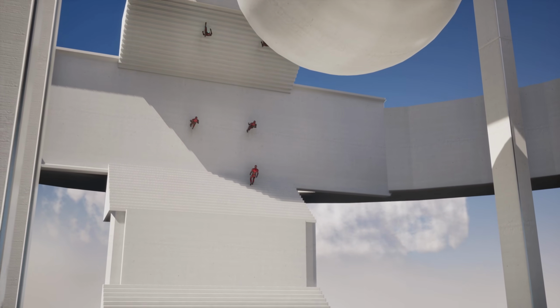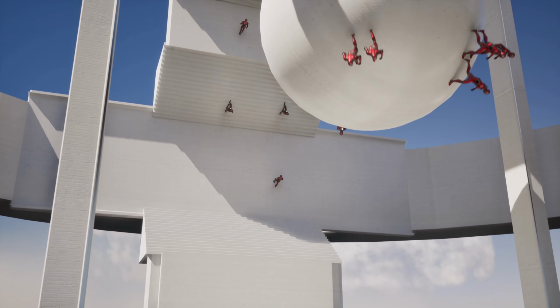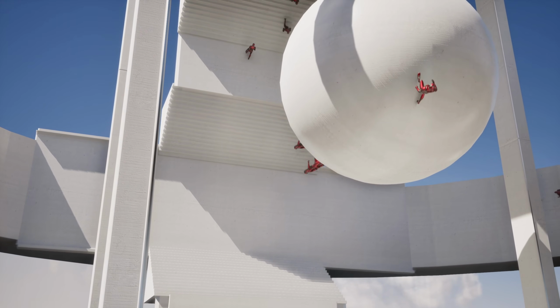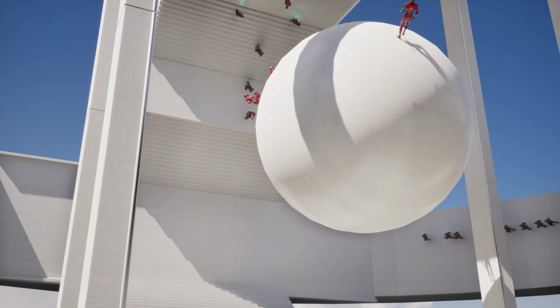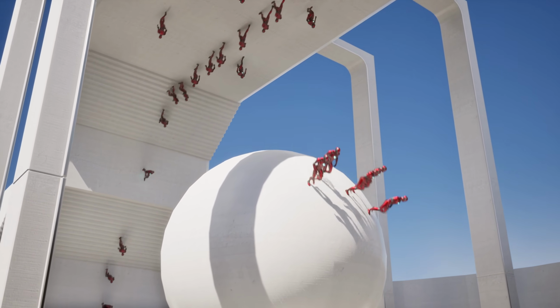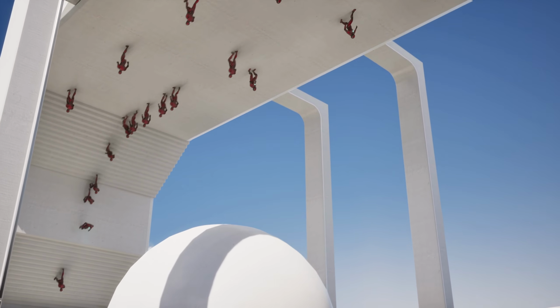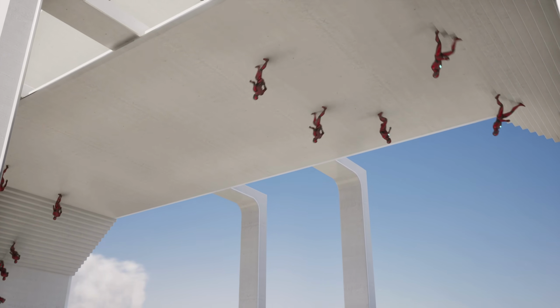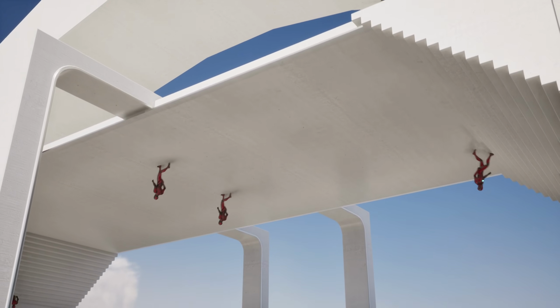So as you can see here, the characters can have many different kinds of gravity volumes. For example, in the middle you have a sphere, so it's like a planet gravity system. And here above the sphere you can see the characters are walking upside down. So that's a separate gravity volume.